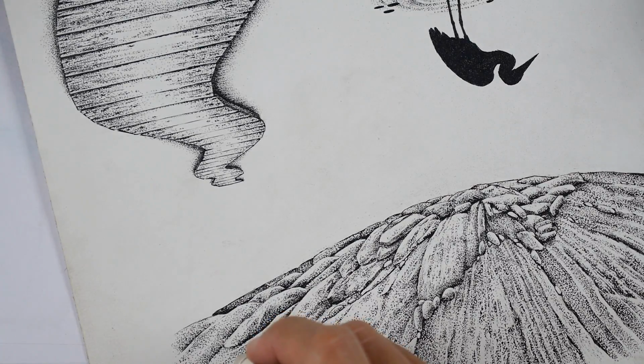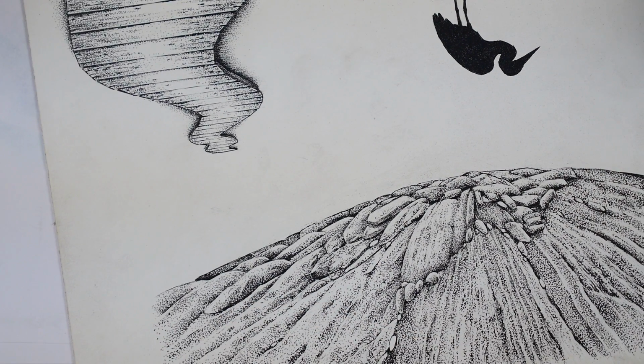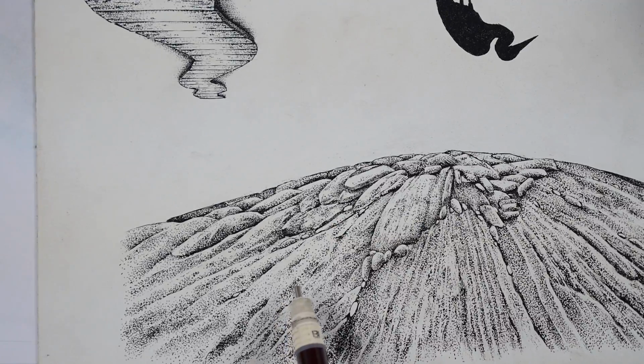The final touches are usually a grading of it, creating depth through these shadows, and adding in those little tiny textures that can make all the difference when it comes to defining forms.